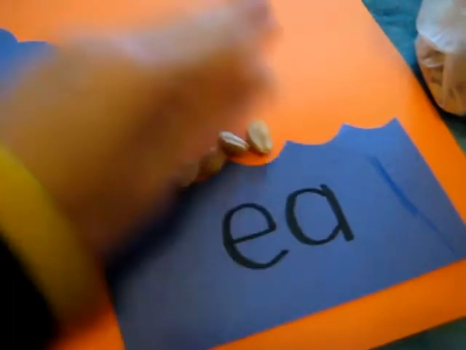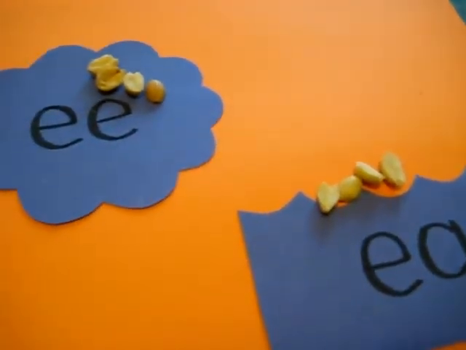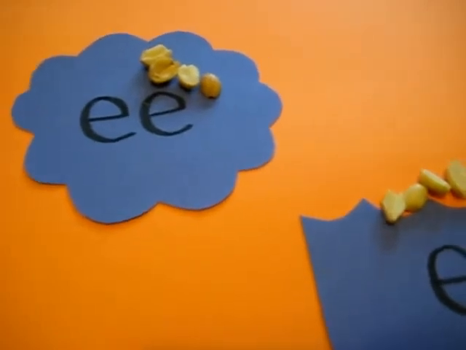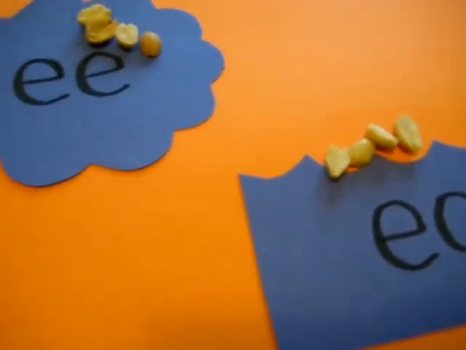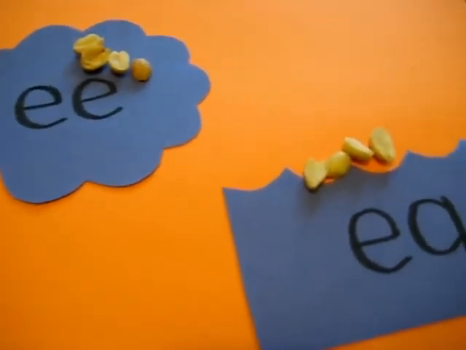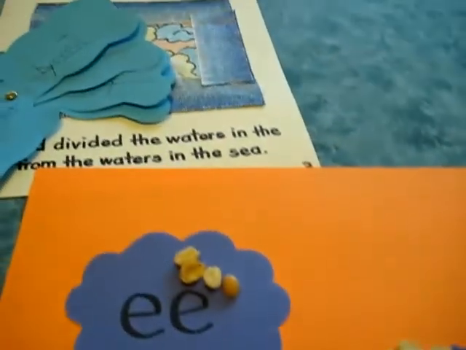And at the end, after like 10 on each one, he got to eat them, of course. So that was his special little reward for learning his E words. And that helped him to remember the words that go where. And if he didn't know them, he didn't keep the peanut. Anyway, that was a fun little E sound for our day 2 of creation.